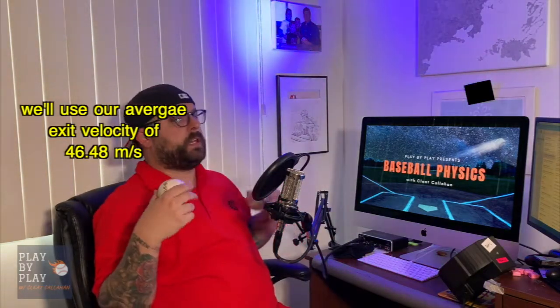So I dug around the internet and I found these formulas here. Velocity XO is the horizontal initial velocity. Velocity VYO is the vertical initial velocity. VO is the initial velocity. Let's rephrase it. A baseball's hit at an angle of 35 degrees with a velocity of 46.48 meters per second. Find the max height, the time in the air, and the total distance traveled.